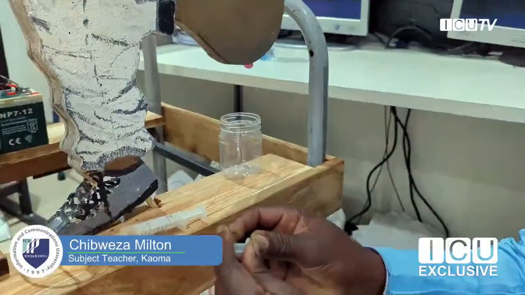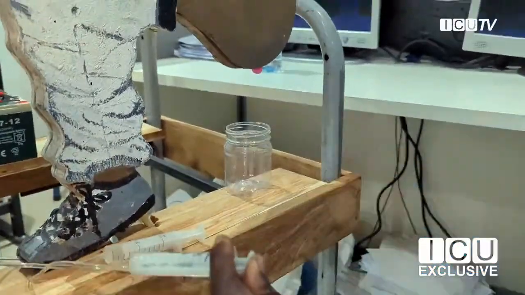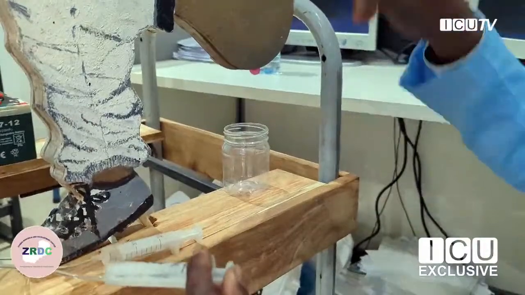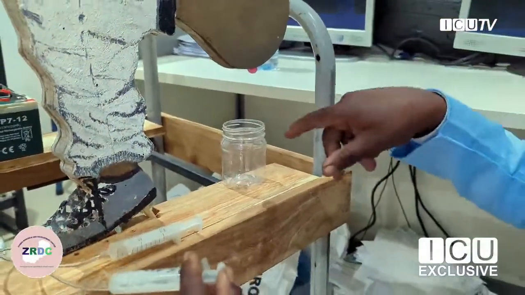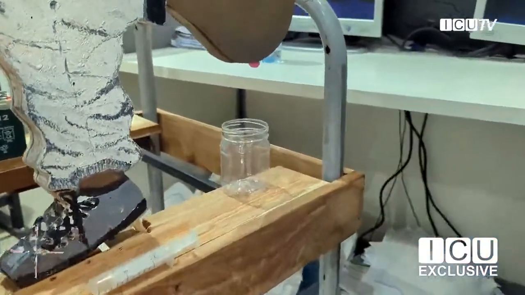And this is a blood vessel. So blood comes out of the bloodstream. So for it to get back, it's always difficult. Many people have died of this. Others, of course, they go there and remove it at the hospital.